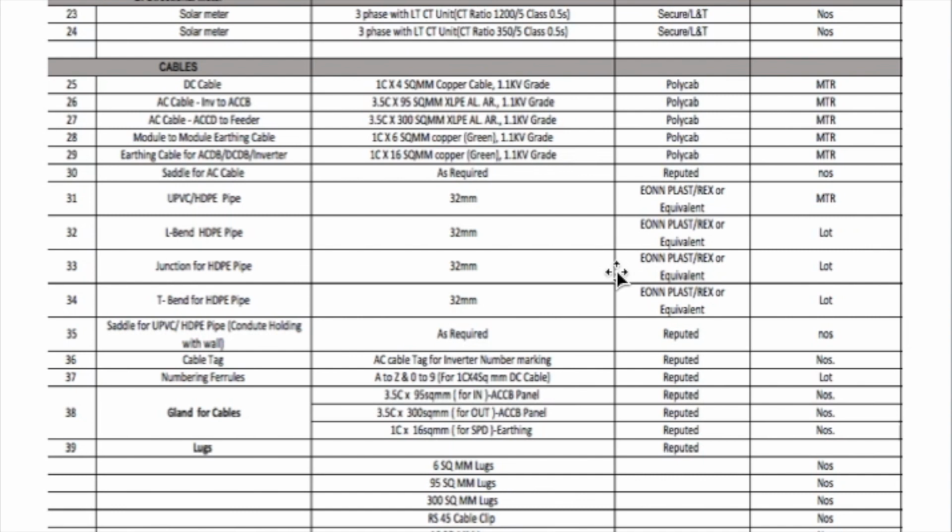Next, the DC cable should not go naked. For that reason, we use HDP or UPVC pipe depending upon what the customer is asking for, and the accessories for it, that is L bend, T junction, T bend, junction points, and saddles to fix the UPVC or HDP pipe to the particular wall or ground from where we are taking it.